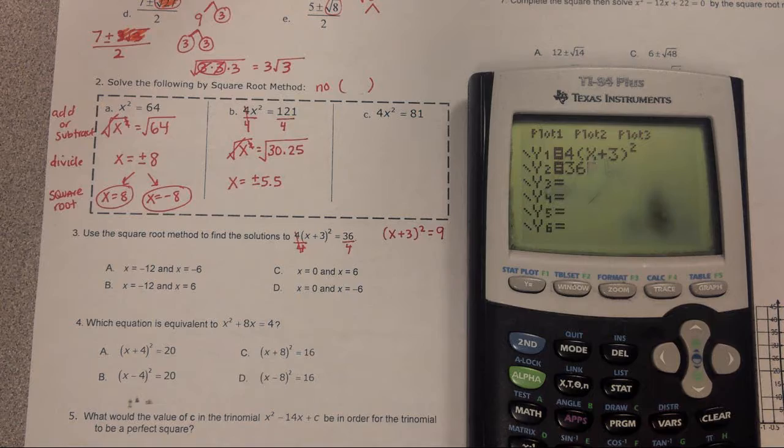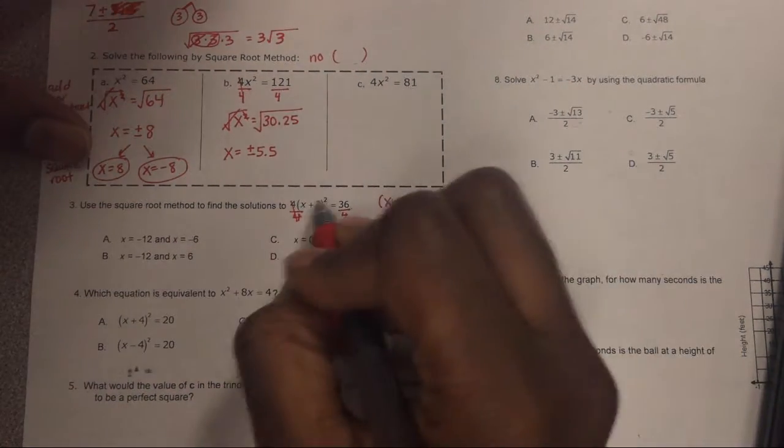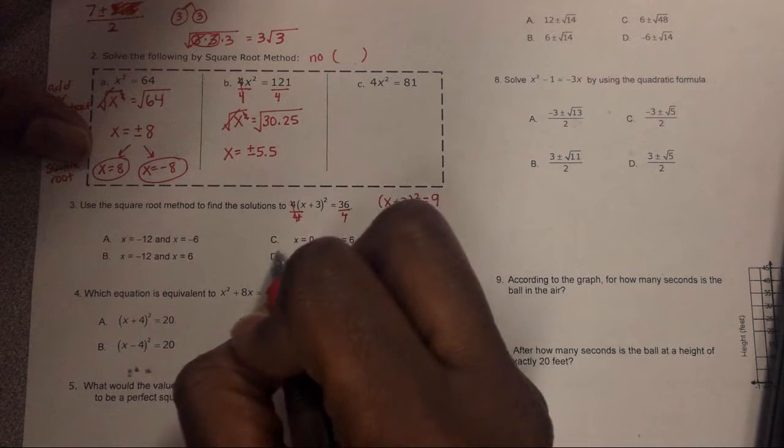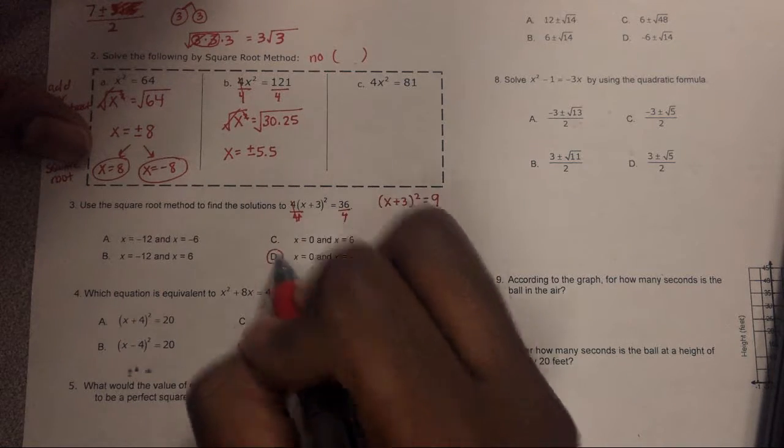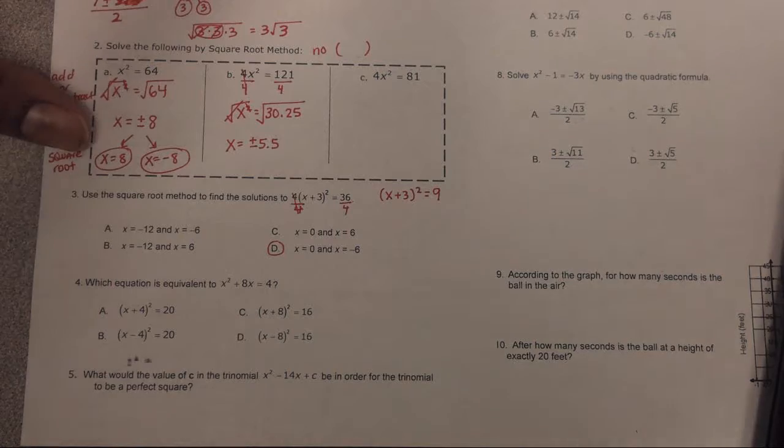Please use your calculator to find the answer. I need you guys to save a little bit of time here. So on this one, I'm hoping that you go ahead and use your y1 and y2 method. Yes, the answer should be D. One of them is x equals 0, and then the other one is negative 6.